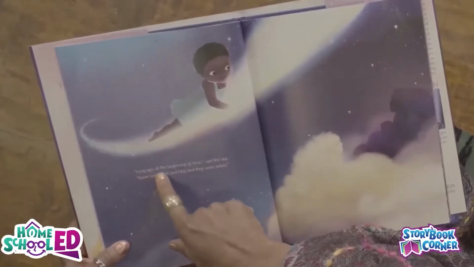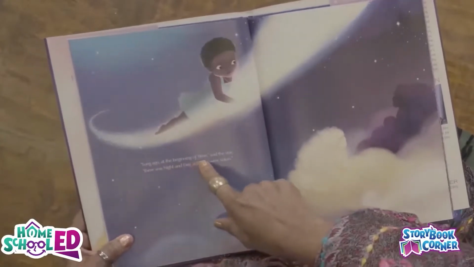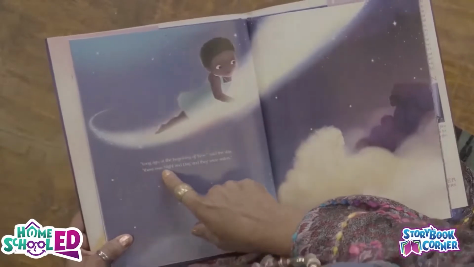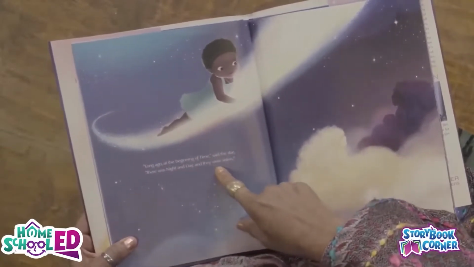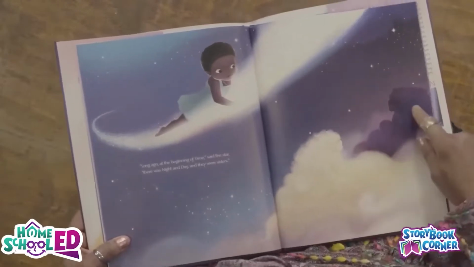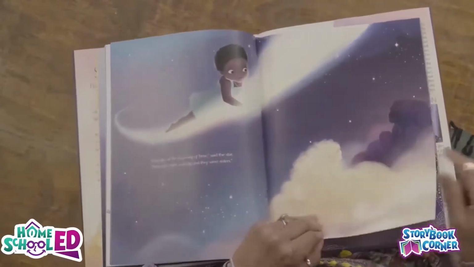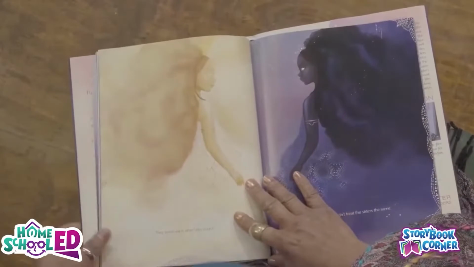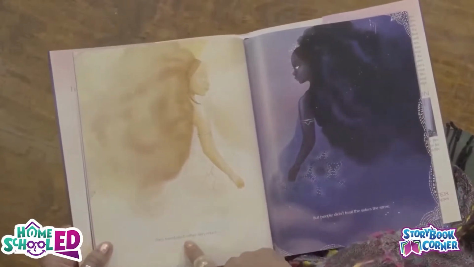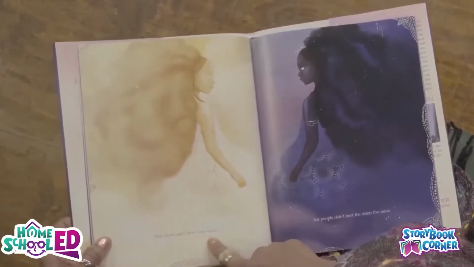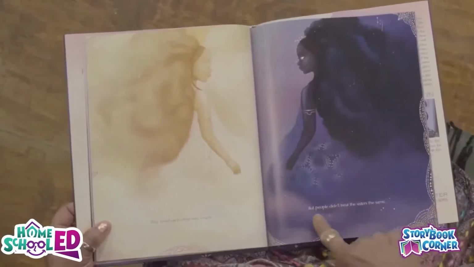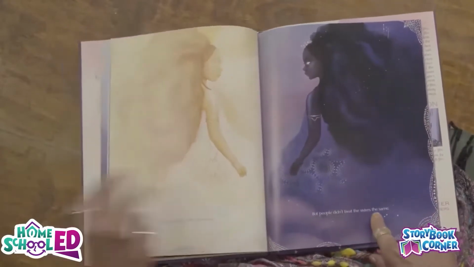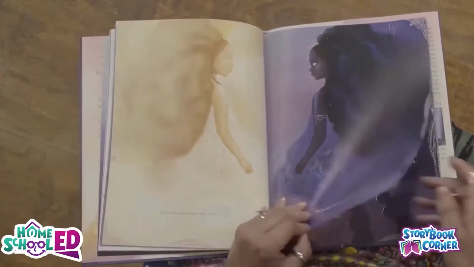Oh! At the beginning of time, said the star, there was night and day. They were sisters. And here they are. There's night and there's day. Sisters. They loved each other very much. But people didn't treat the sisters the same. Oh.